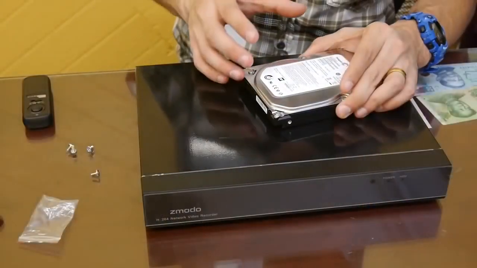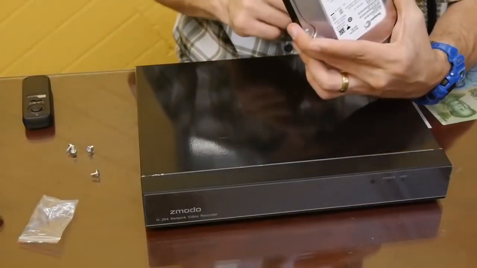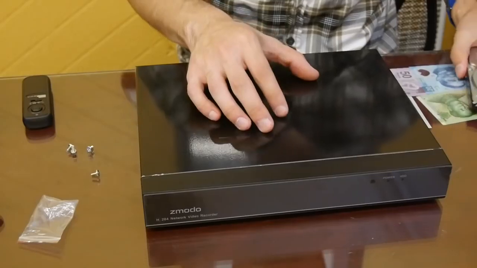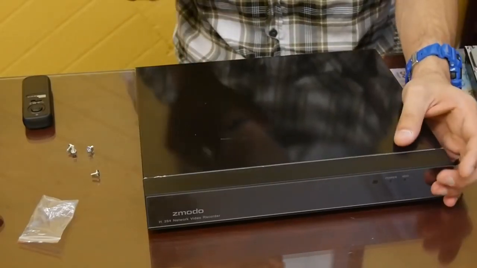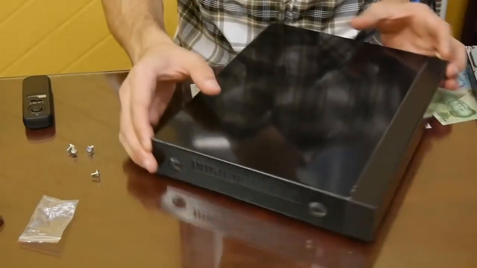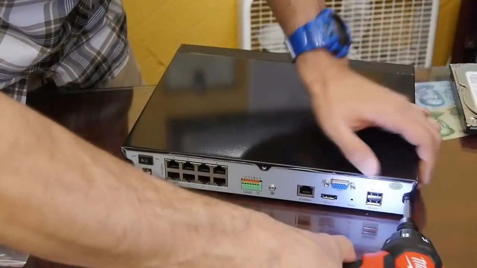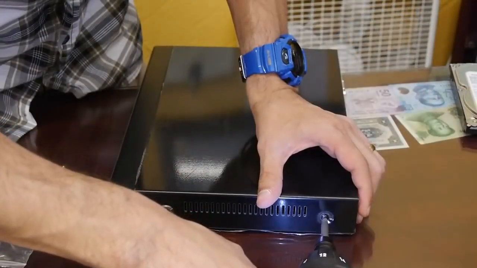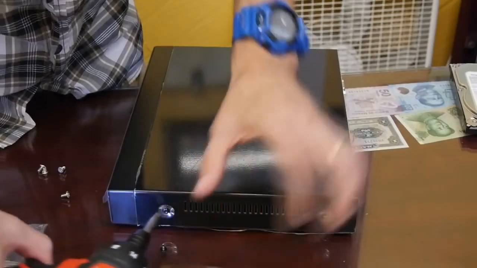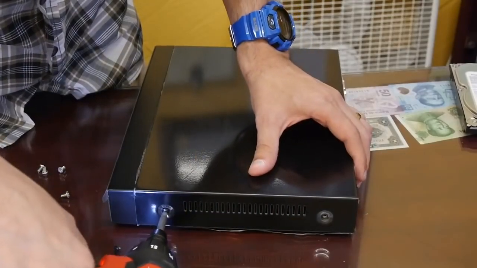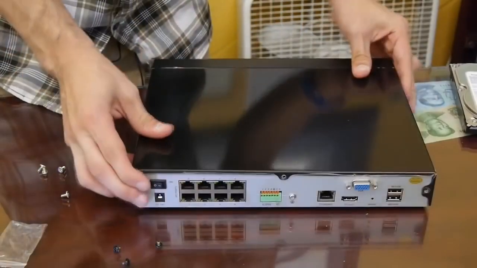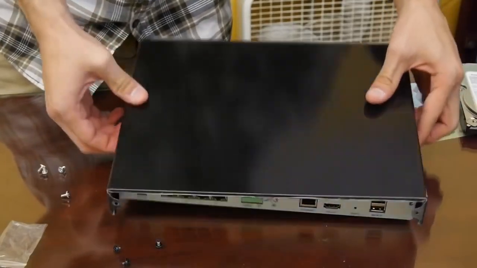So once you have all the items you need, this would be a good time to install your hard drive if you purchase your DVR without a hard drive. You want to start by opening up the top cover of the DVR. It's held by a few screws on the back and a few screws on the sides. You can use a Phillips screwdriver or a powered screwdriver with a number 2 Phillips bit. Once all the screws are removed, you can now remove the top cover.